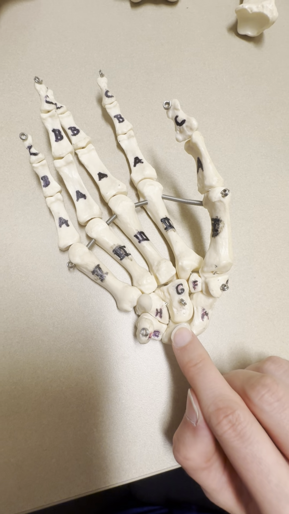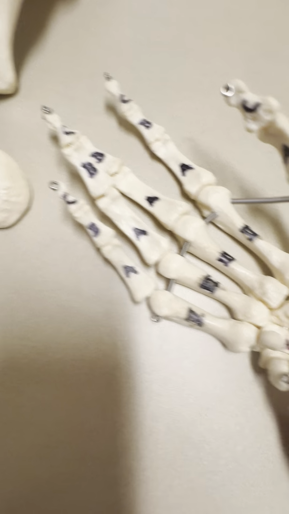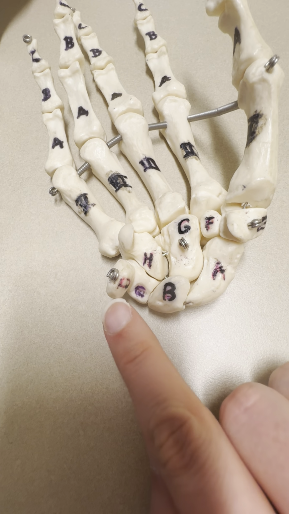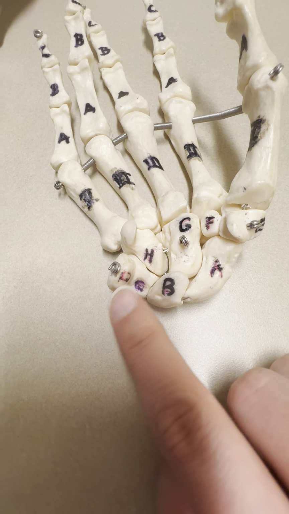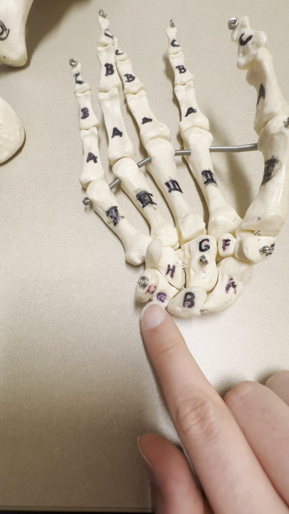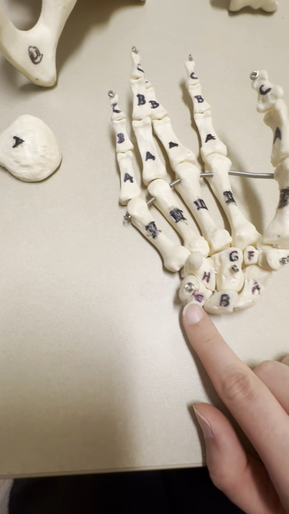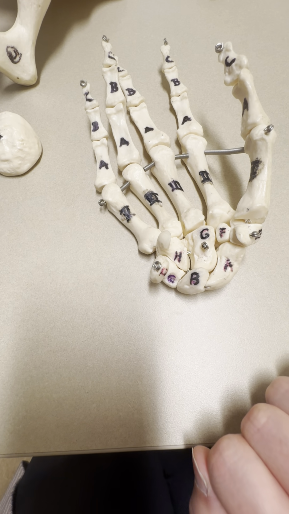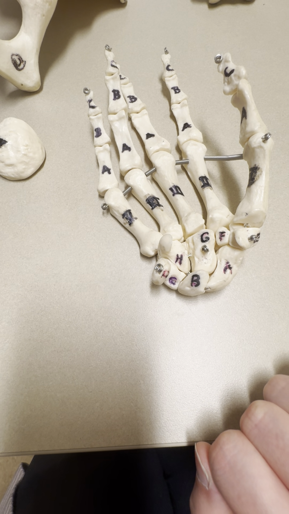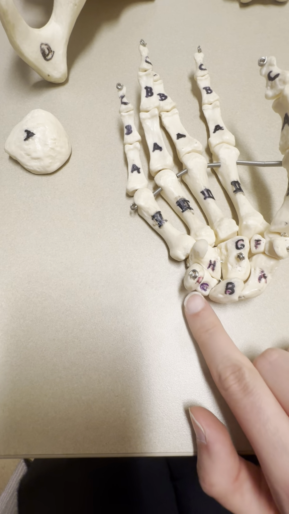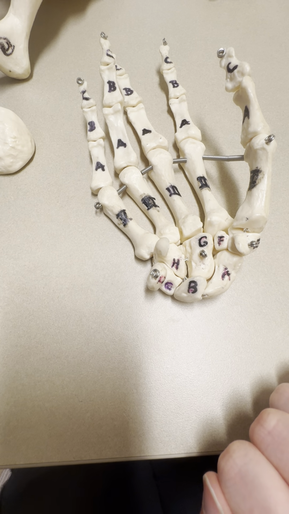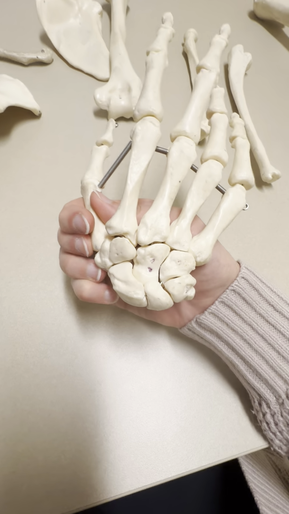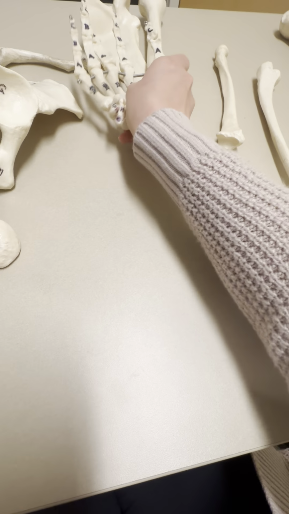Then we have the pisiform, this small one. It means P because it's kind of shaped like a P. Okay, and then triquetrum is this one down here. I can't tell what letter that is, but it's this one where my finger is pointing. Okay. So pisiform is on the triquetrum. Okay, so make sure you know those carpal bones. So these are the bones in the wrist.